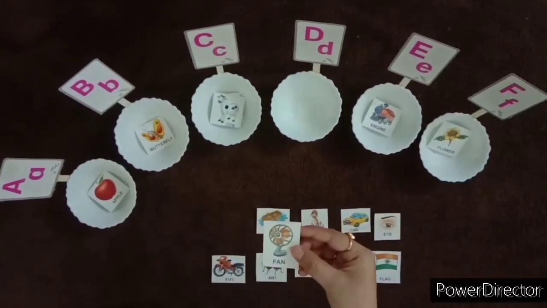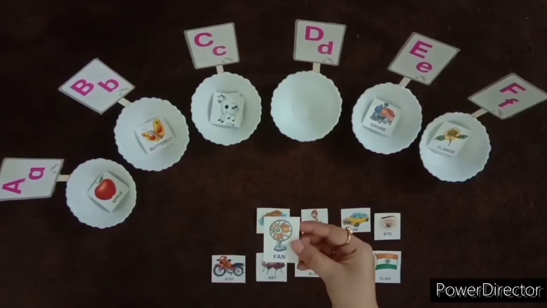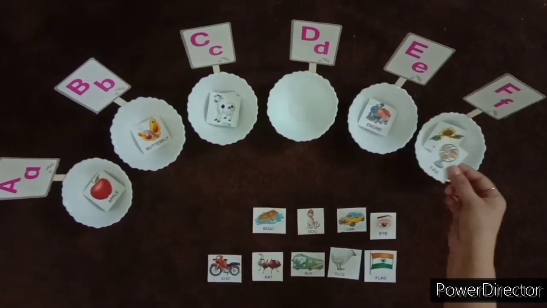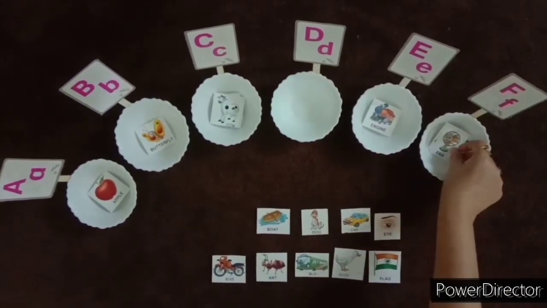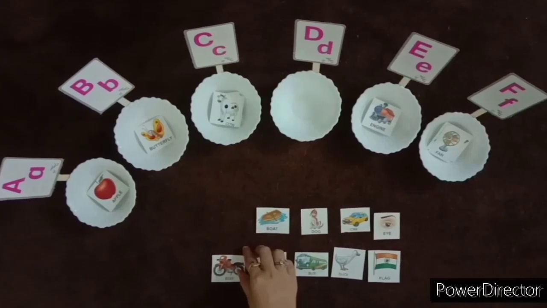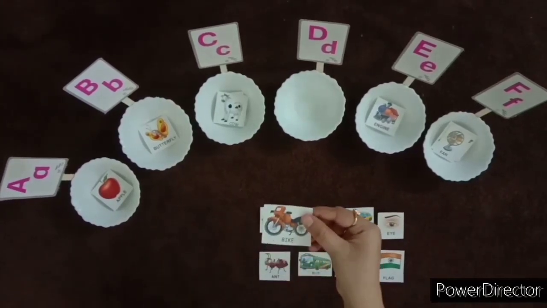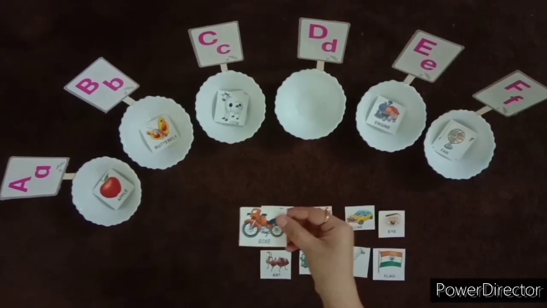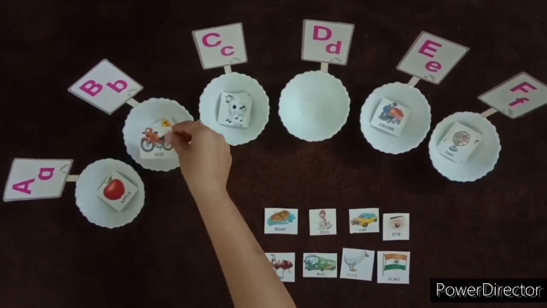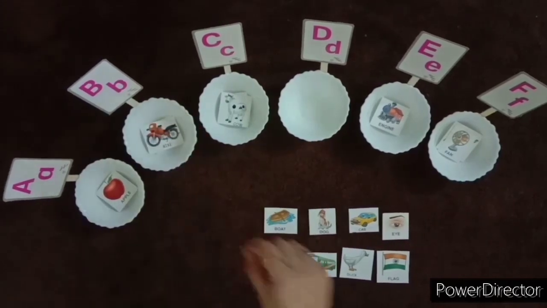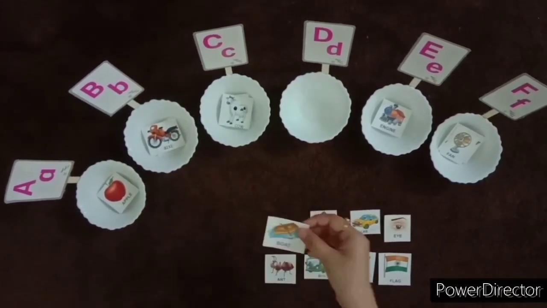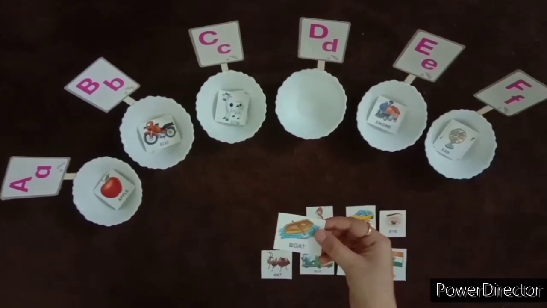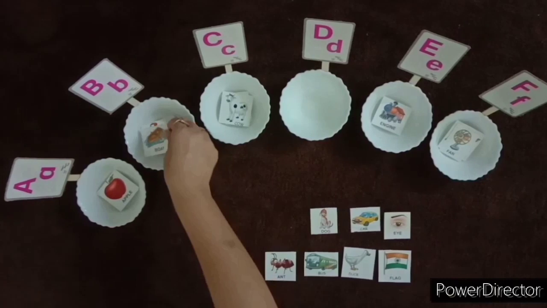Next picture is of a fan. F for fan. So again we have to find alphabet F here. So we will put it in this bowl. Next picture is of a bike. B for bike. So we will put it in this bowl. Next is a boat. B for boat. So again in alphabet B bowl.